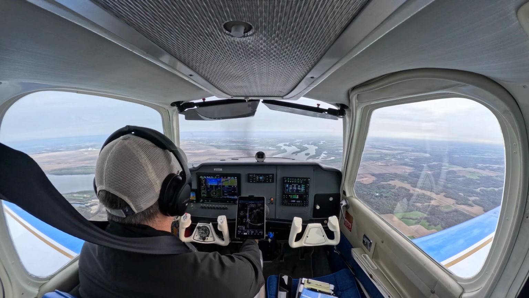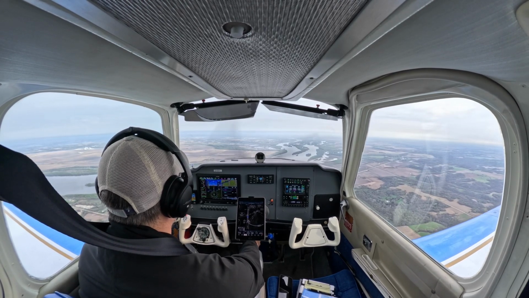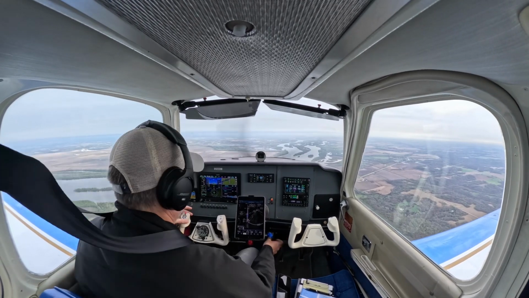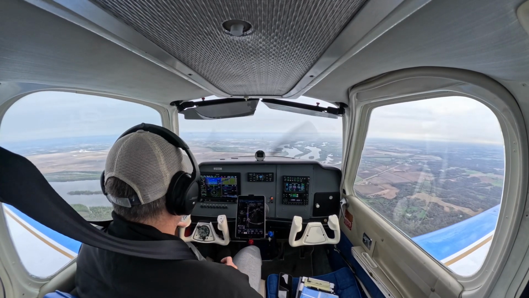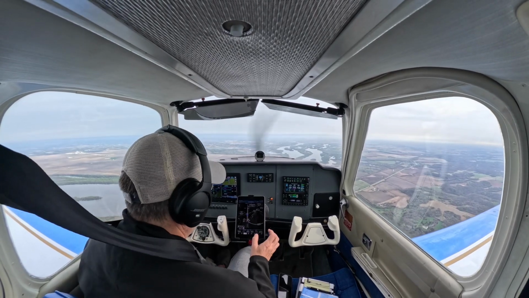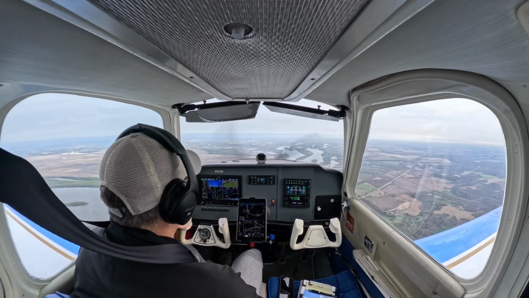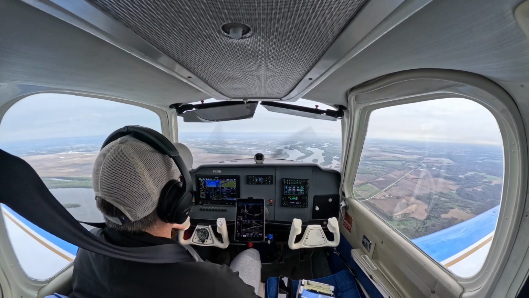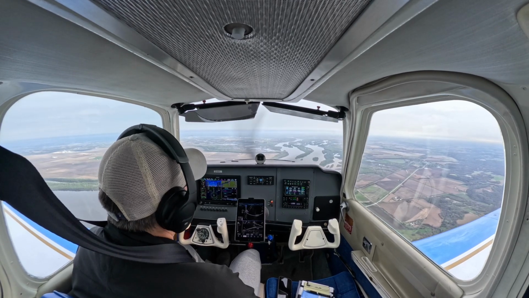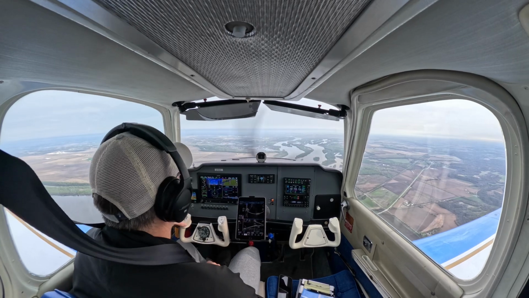We are below gear speed. A dot above, we're going to get configured here. Burlington area traffic, Bonanza 1222 Mike, we're about 7 miles south, practice ILS runway 36 Burlington.